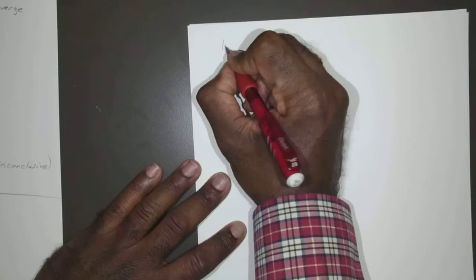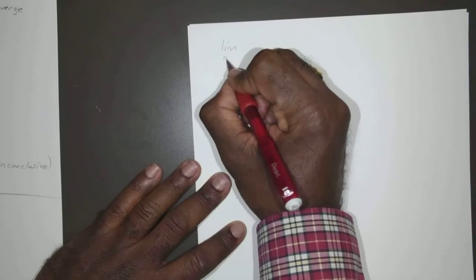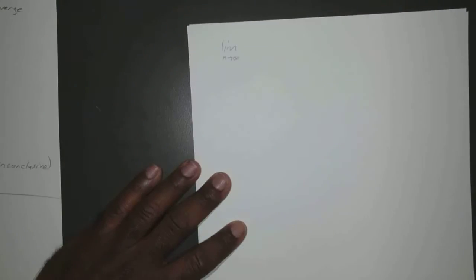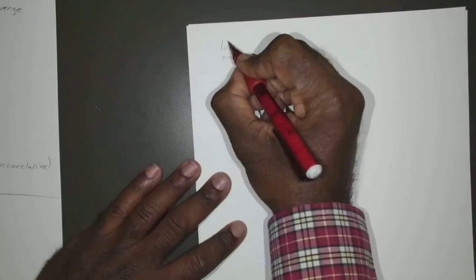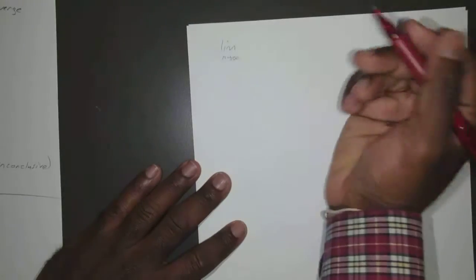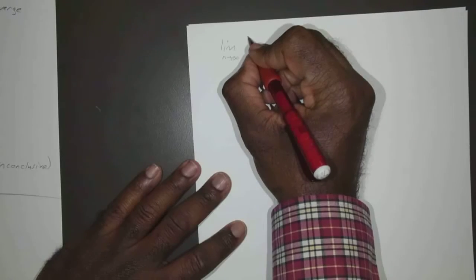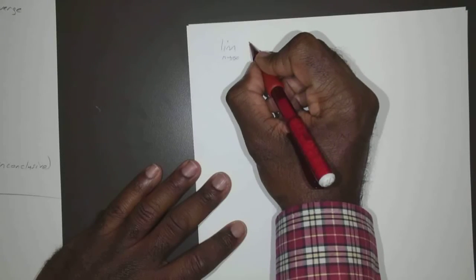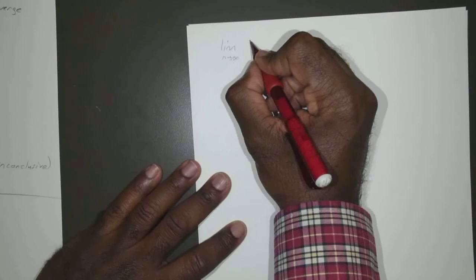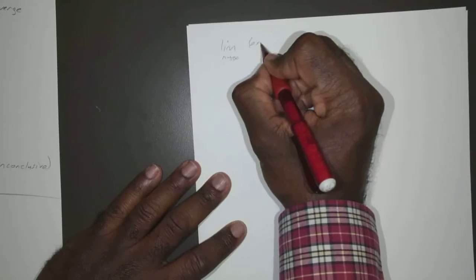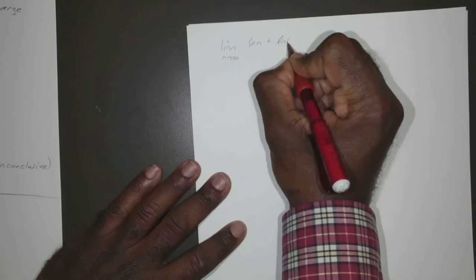So we have the limit as n approaches infinity. Okay, they both converge or both diverge. So that would be a sub n over b sub n. So that'd be 6n plus natural log of n over 6n, and that one actually would still be infinity over infinity, which means we use L'Hopital's rule.